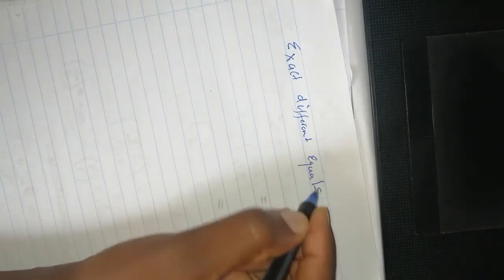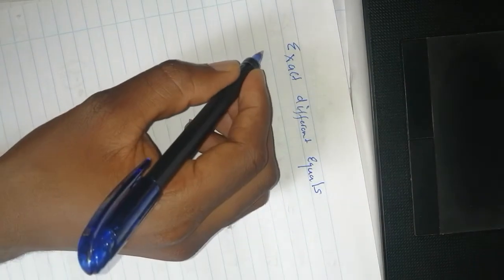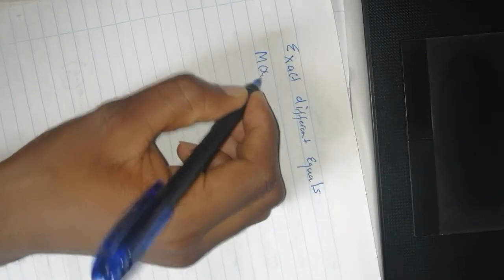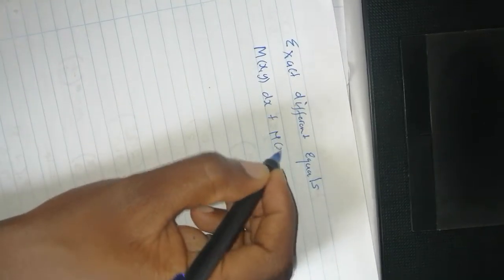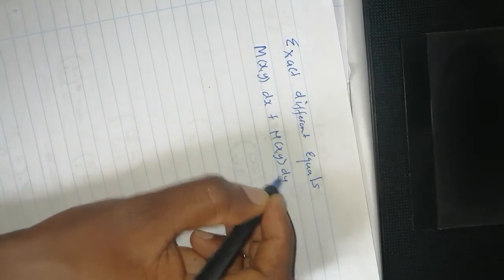Now we use the exact equations. I want to solve ordinary differential equations using exact differential equations. An exact differential equation is one that can be written in the form M(x,y) dx plus N(x,y) dy equal to 0.